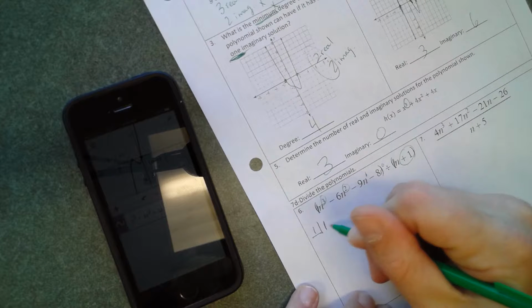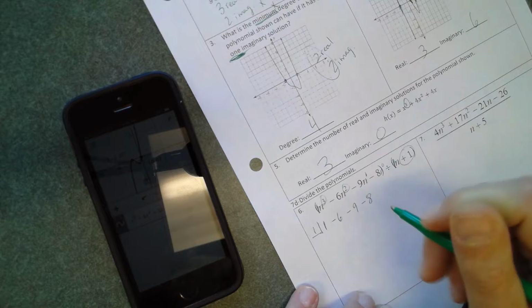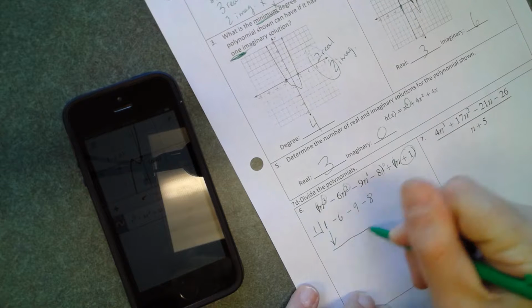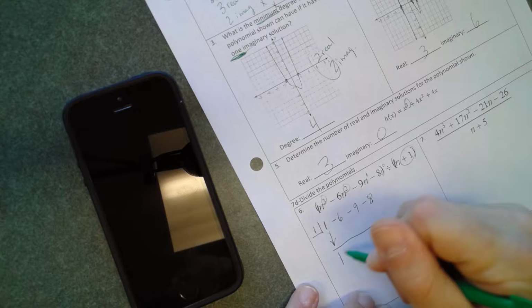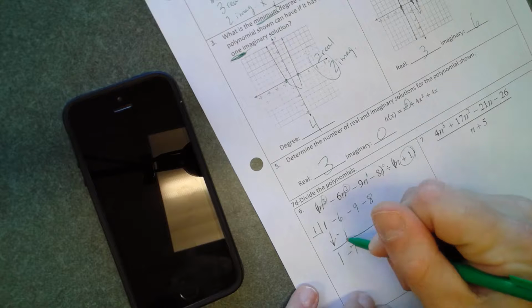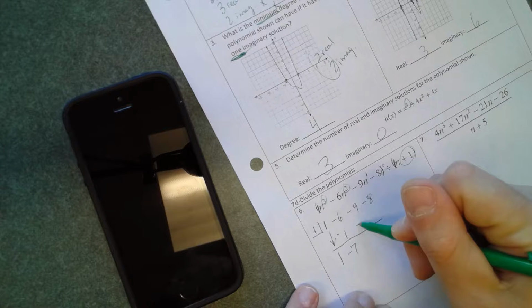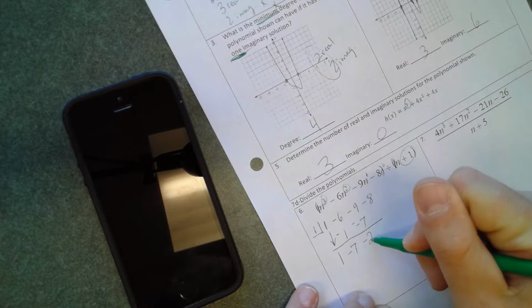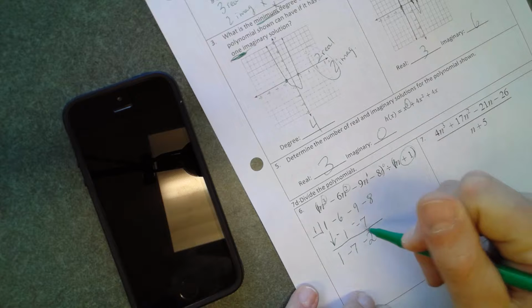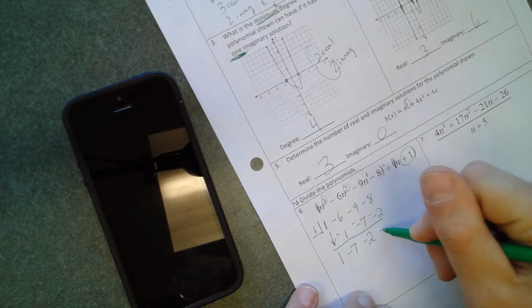So 1, negative 6, negative 9, negative 8. Bring the 1 down. Do 1 times 1 is 1, and then we're going to subtract. Negative 7. And then we do 1 times negative 7 is negative 7, and then we subtract. 1 times negative 2 is negative 2, then we subtract.